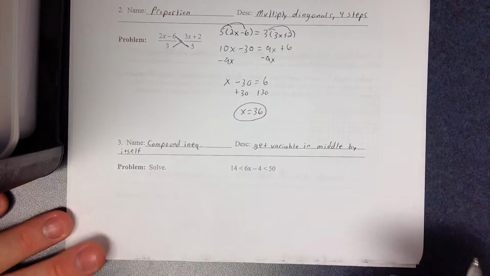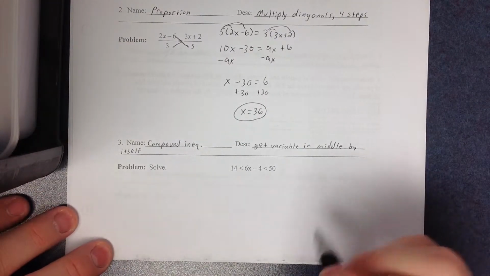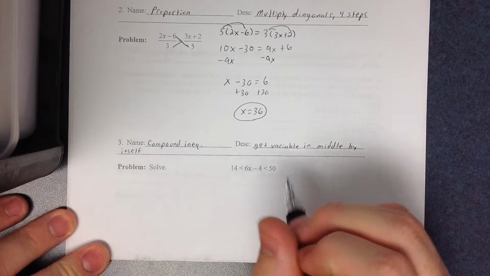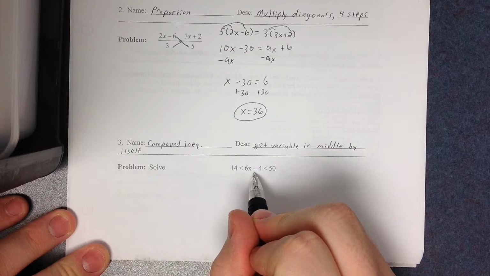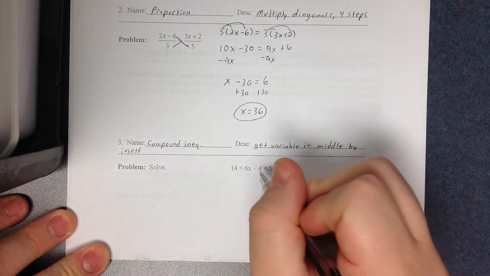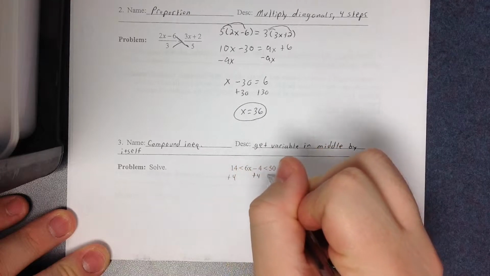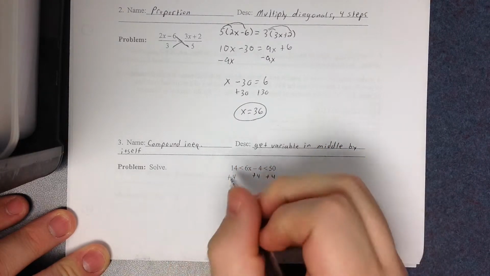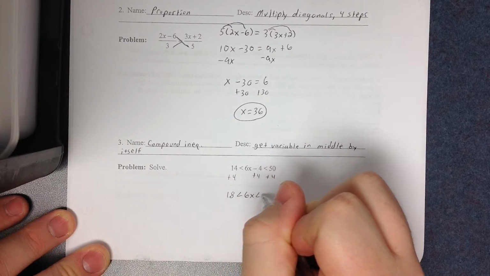3 says solve 14 is less than 6x minus 4, which is less than 50, so it's a compound inequality. I want to get the variable by itself in the middle, so it's not by itself because it's being multiplied by 6 and minus by 4. So I get rid of the subtraction first, so I add 4 to the front, middle, and back, which gives me 18 is less than 6x, which is less than 54.